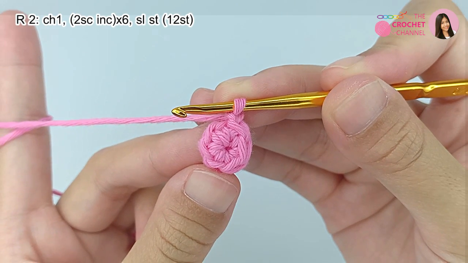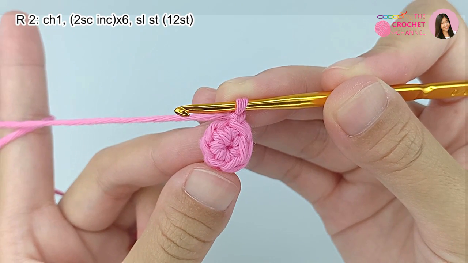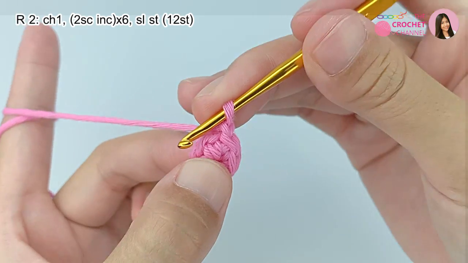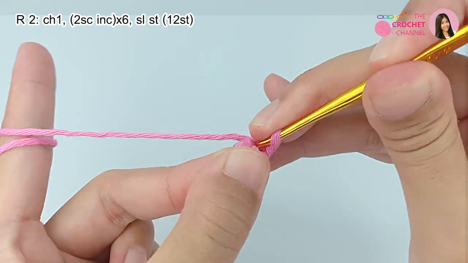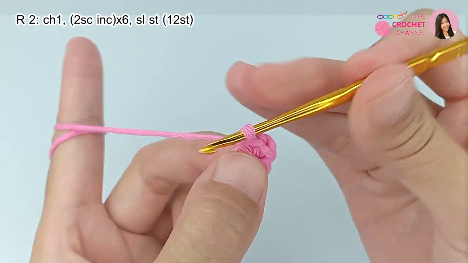For the second round, crochet 2 single crochet, increase in every stitch all the way around for 6 times.